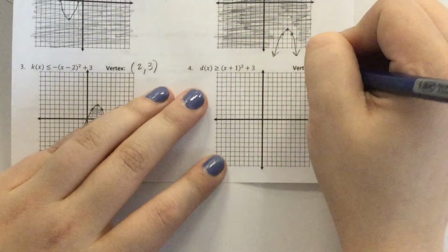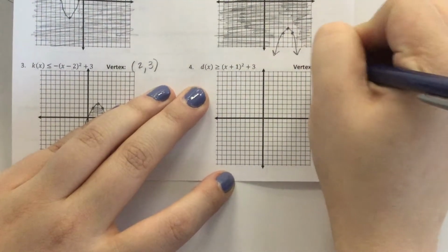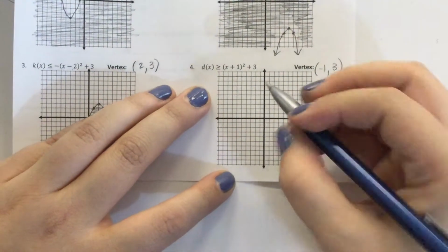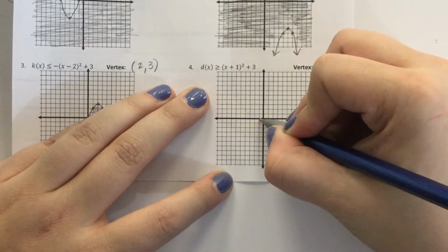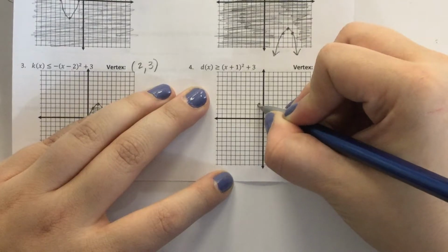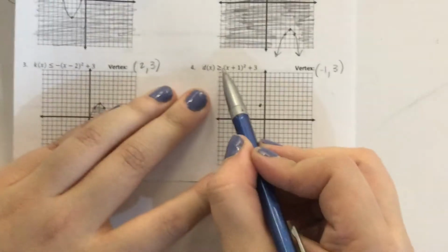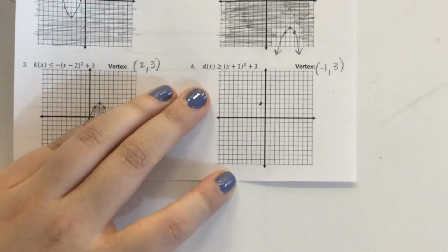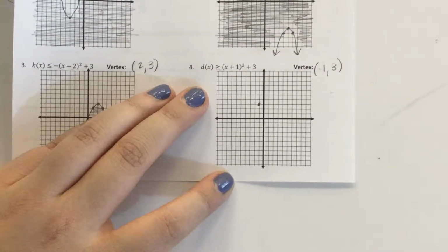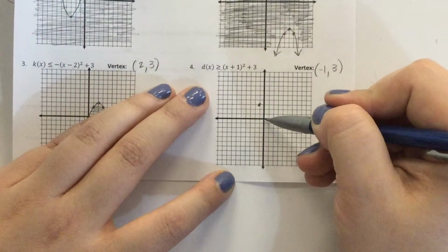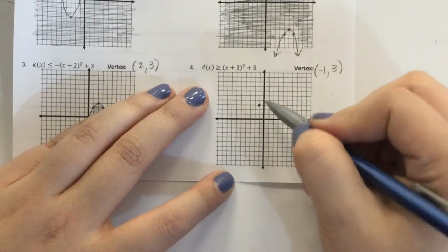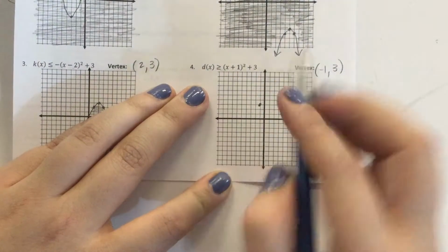All right, what about this one? What's the vertex? Negative 1, 3. Does this one open up or down? Up. It's positive, so it opens up. So I'm going to plug in 0 because I know that it crosses at 0 here.